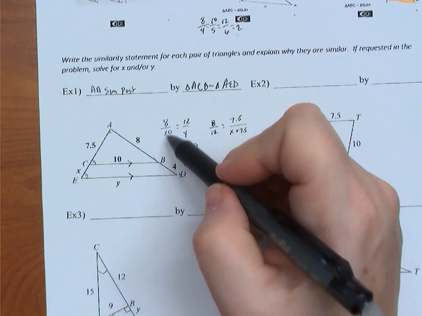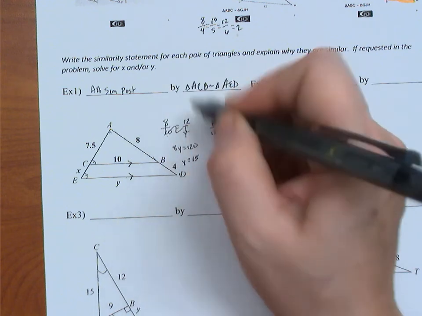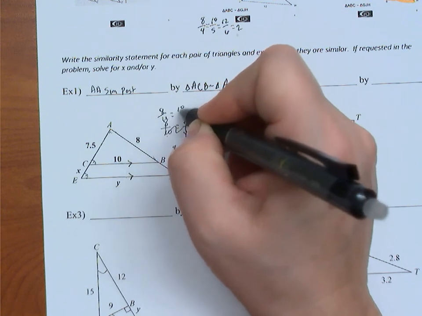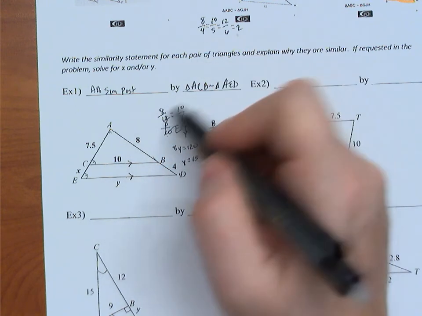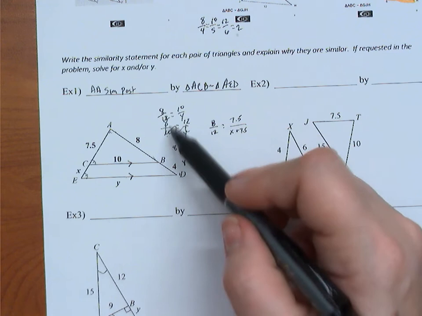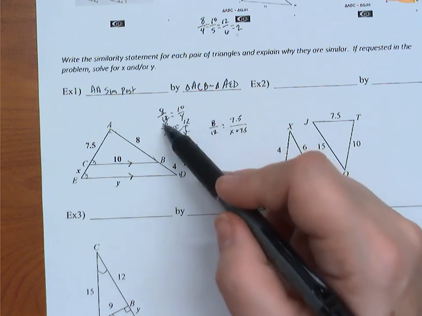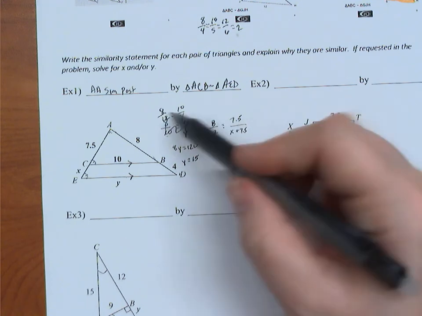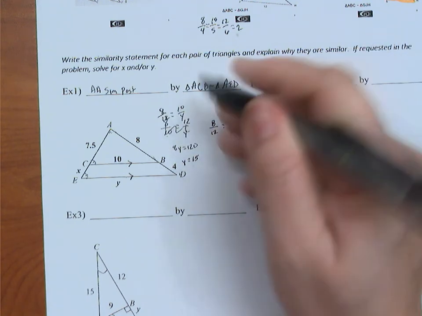I want to go back here real quick. This ratio could have also been 8 is to 12 as 10 is to Y. And I want to remind you that your means can be exchanged. So these both work. This is the proportion or the ratio I want to use for this problem, so I'm keeping it consistent. So now I'm going to multiply this across.